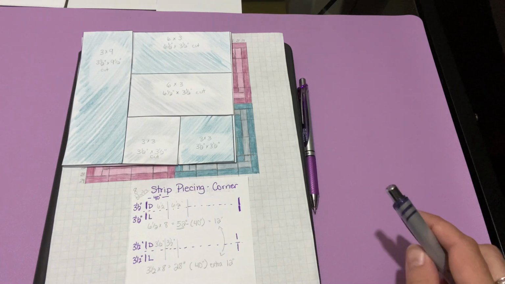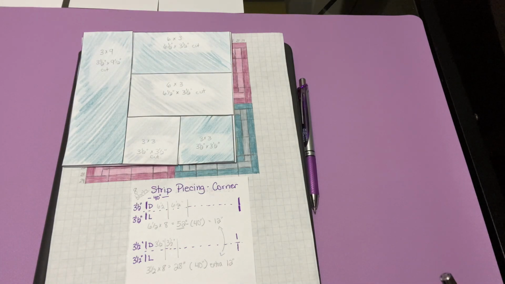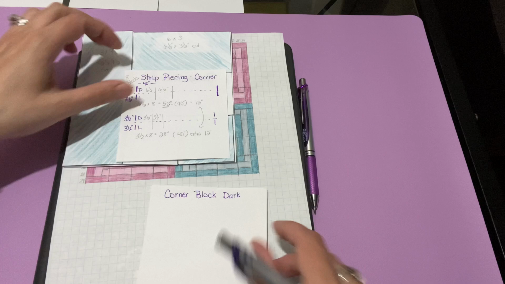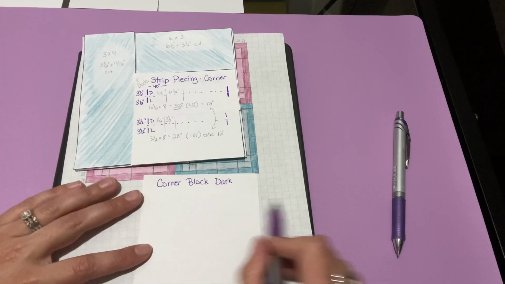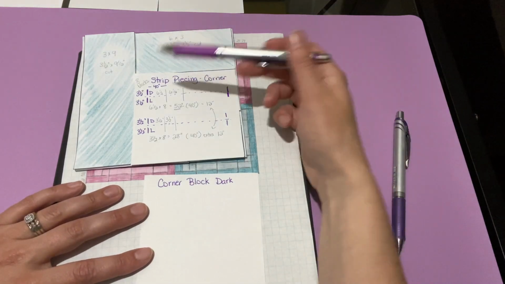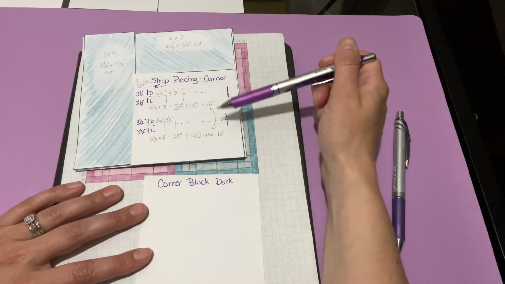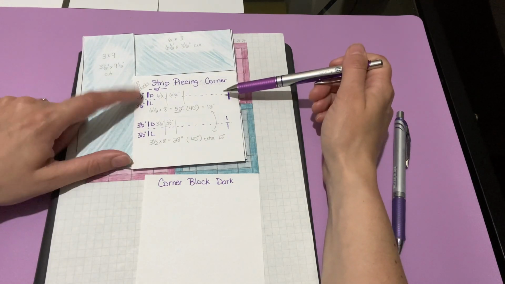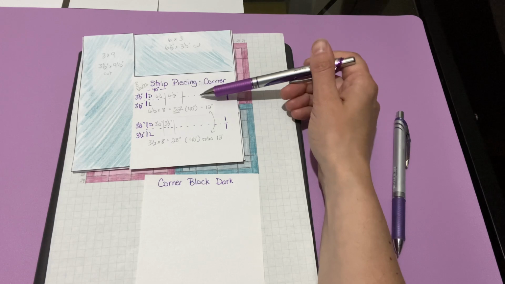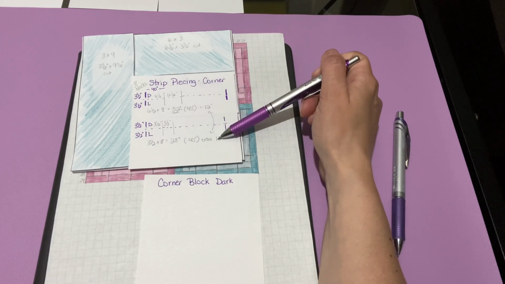So let's grab the corner block in my dark page here, and we can figure out how much we need of the dark fabric. So I need 1 strip set for my 3.5 inch blocks, and I need 1 strip for my 6.5 inches, knowing that my last ones are going to use the rest of this.